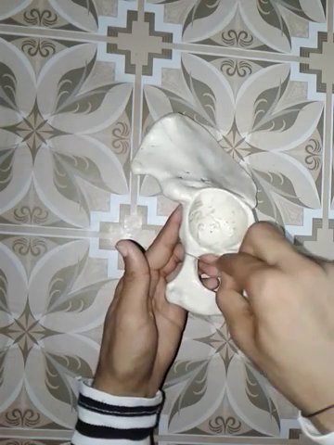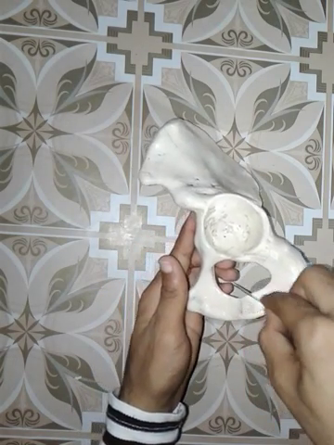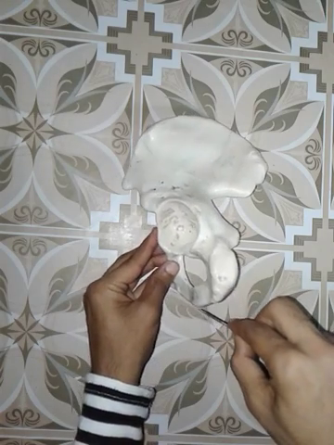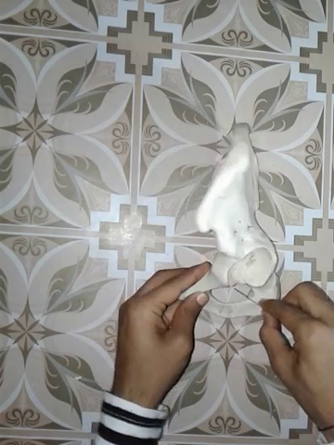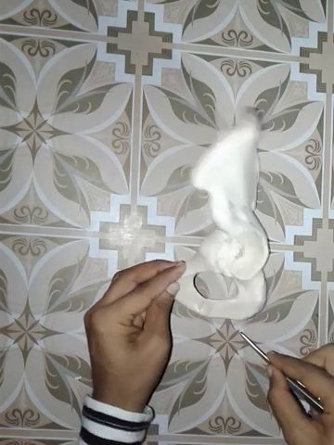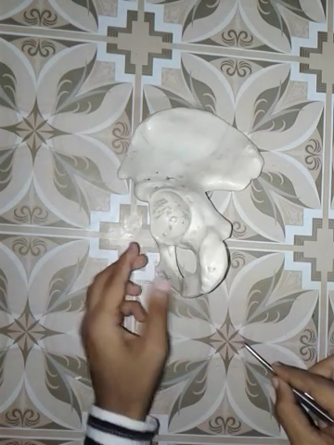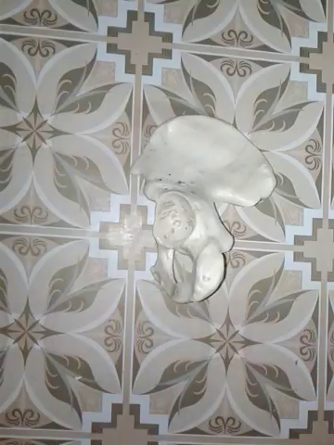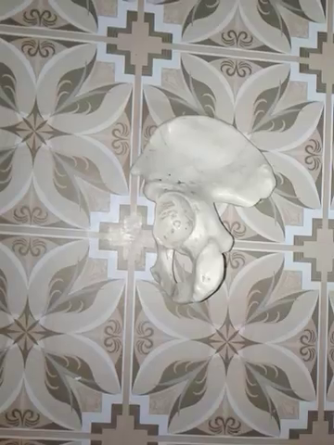Coming to the anterior inferior pubis. This is the anterior inferior pubis, which forms the anterior boundary of the obturator foramen. The pubis includes the pubic tubercle, symphysis surface and different parts.